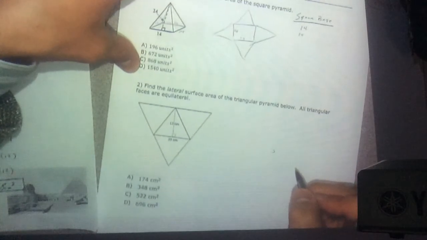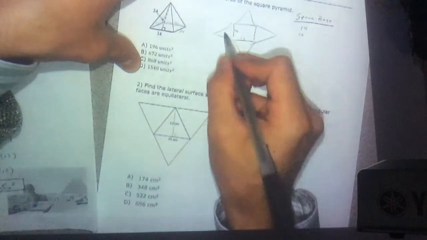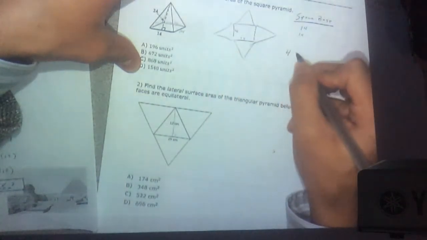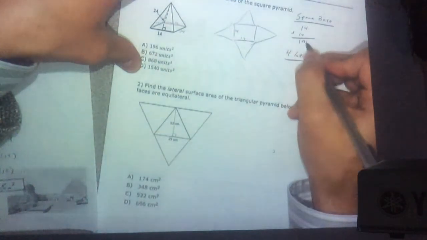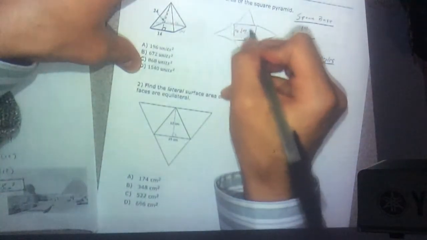Let's also calculate the area of the 4 lateral triangles. Okay, so 14 times 14 is going to be 196. So the area of this square right here is 196. I'll write that in here.